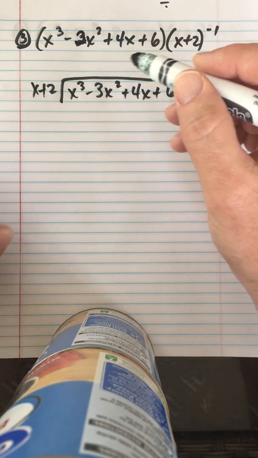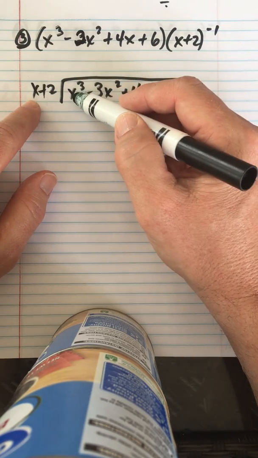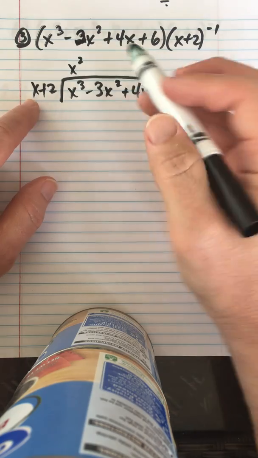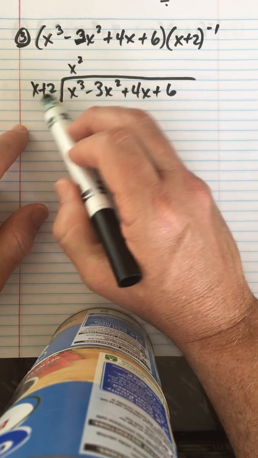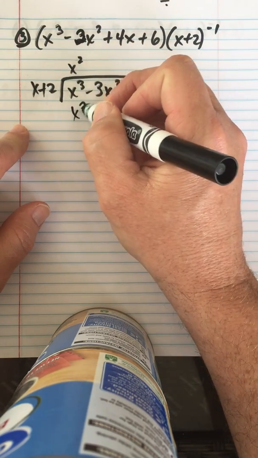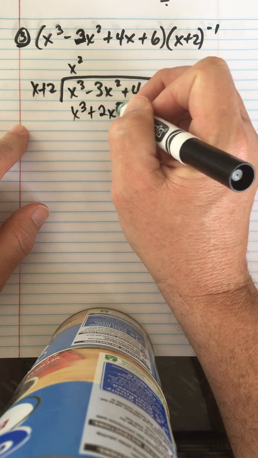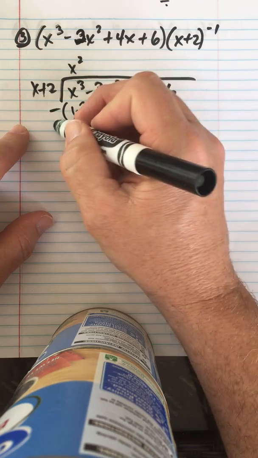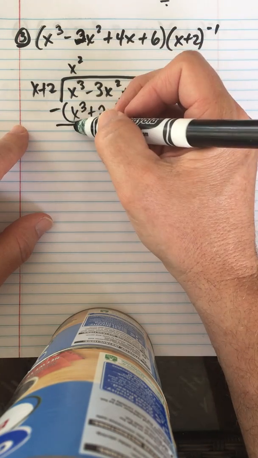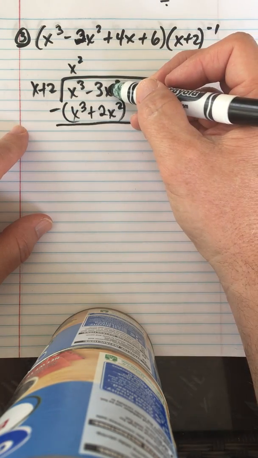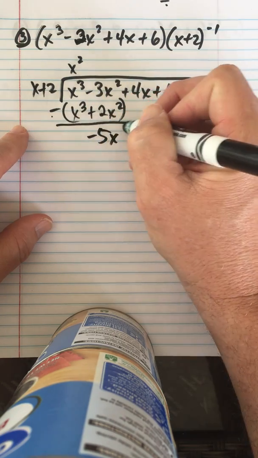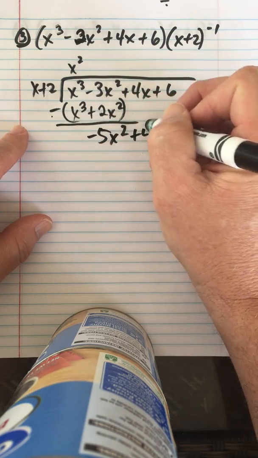So your process is very straightforward. What do you multiply by x to give you x to the third? That'd be x squared. So multiply x squared times both of these. That gives you x to the third plus 2x squared. You're going to subtract that thing. Those go away. -3 minus 2 is a -5x squared. Bring down the next term.